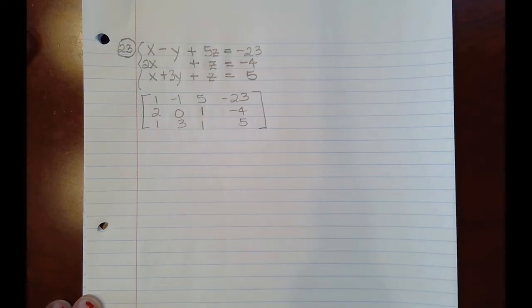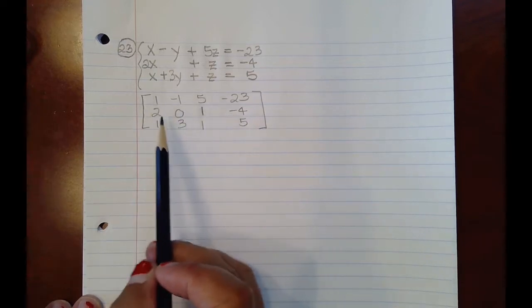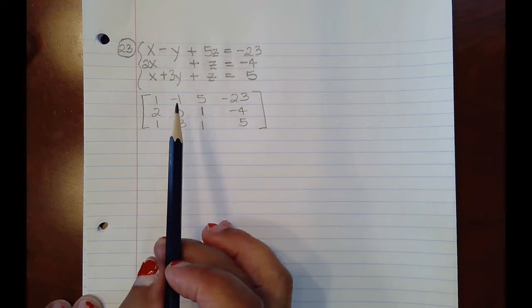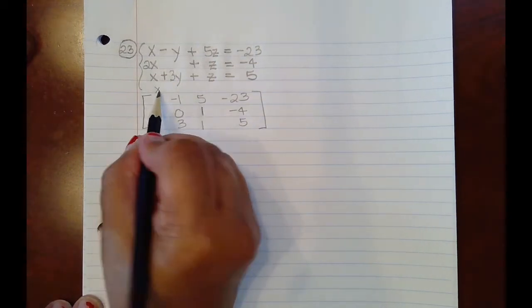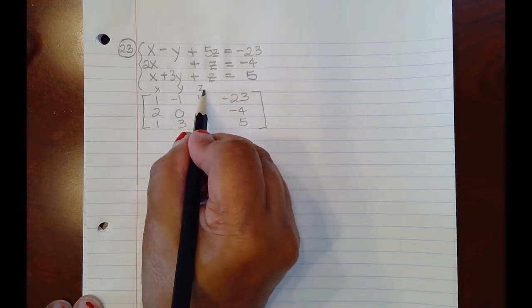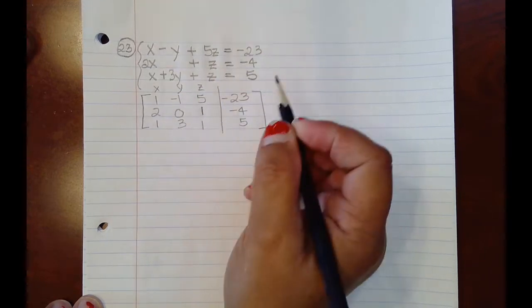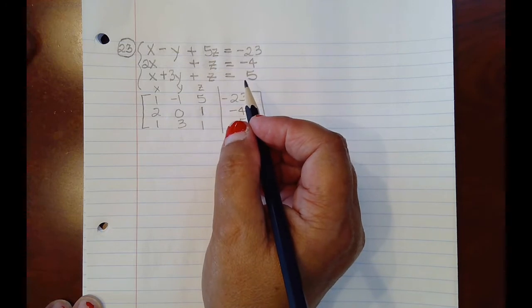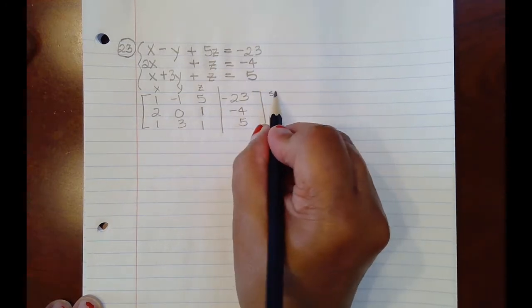Now I have to come up with a plan as to where I'm going to create the zeros. This gives me an idea right here. Since there's already a 0 in the y column, I think I would like to stick to that plan. Here's the reasoning.